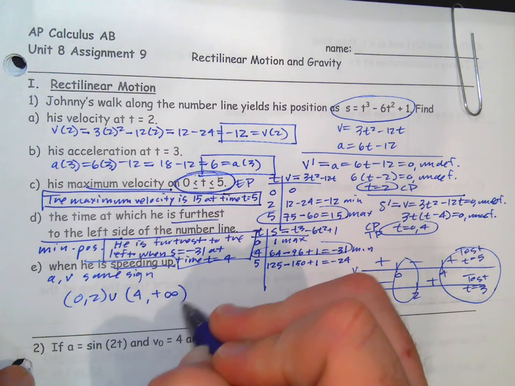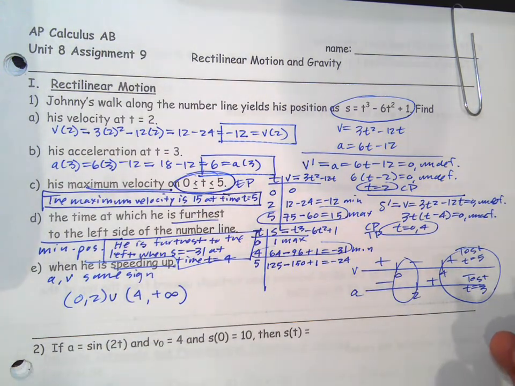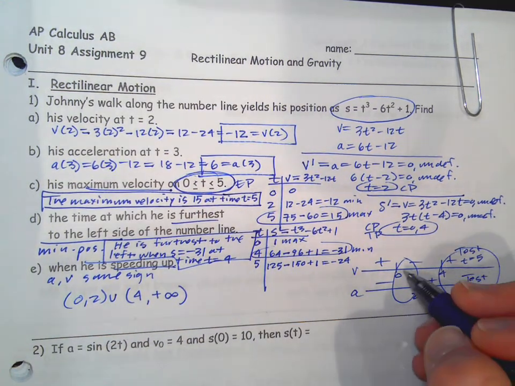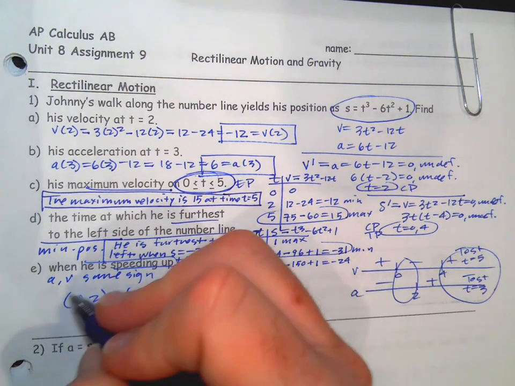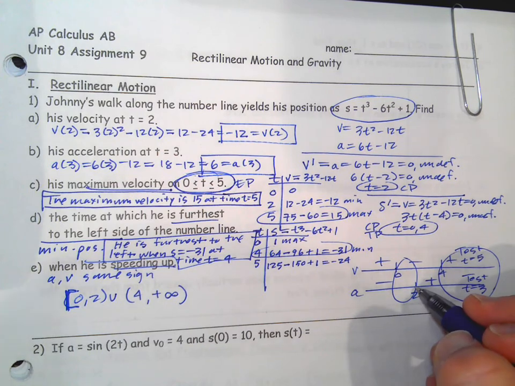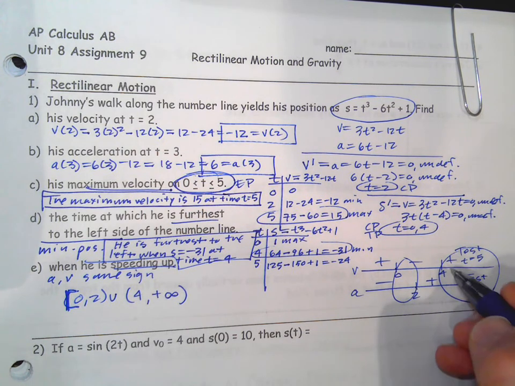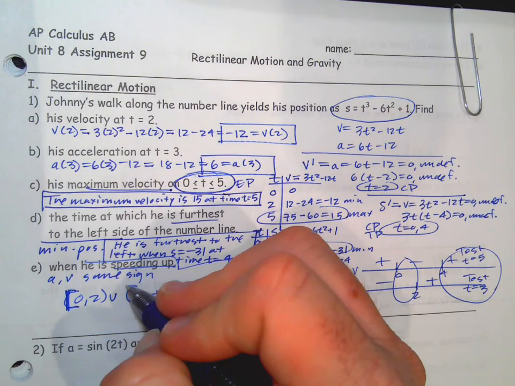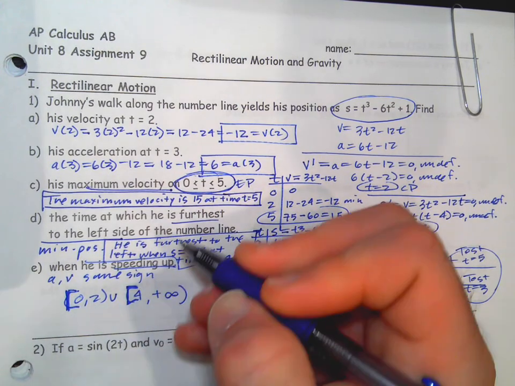Now, should we include the endpoints or not? Well, we usually include the endpoints for velocity, which would be 0, and it's in the middle of acceleration, so we keep that. 2 is the endpoint of acceleration, so we don't. 4, we keep it because it's the endpoint of velocity, the whole increasing, decreasing thing.